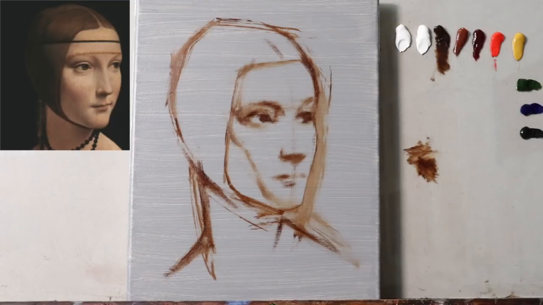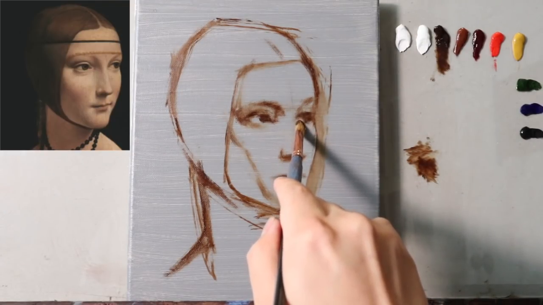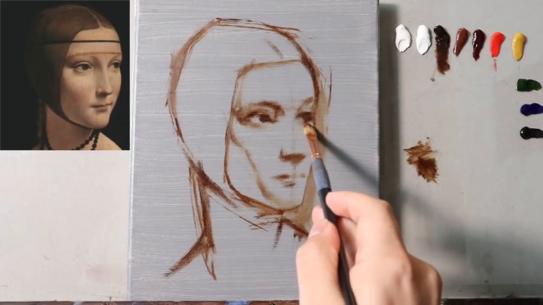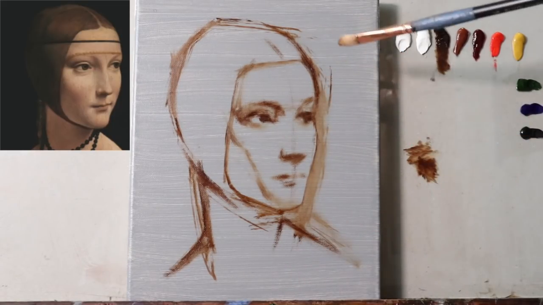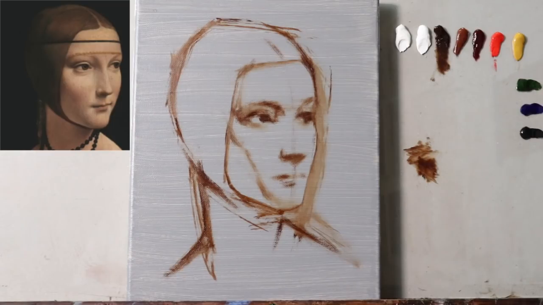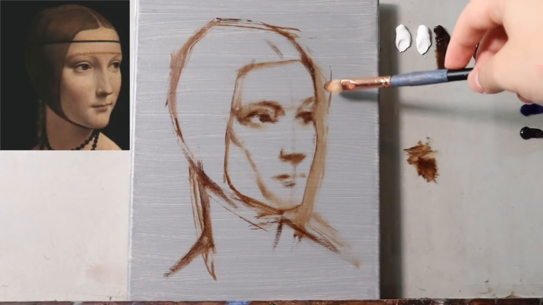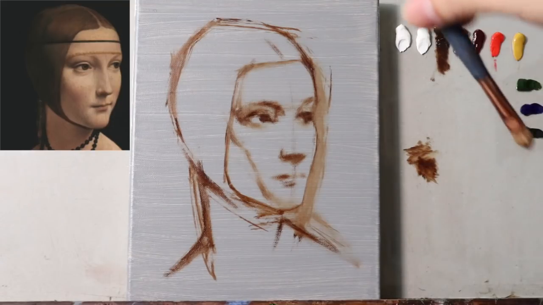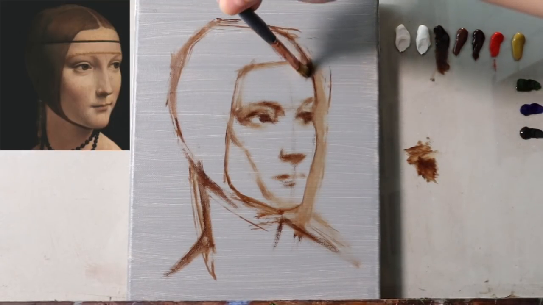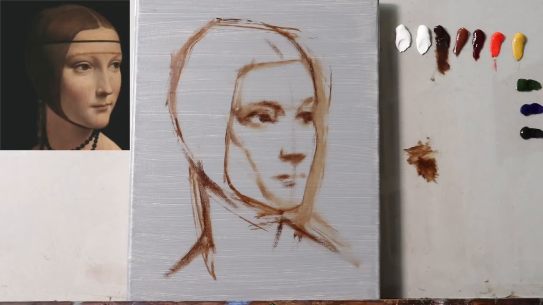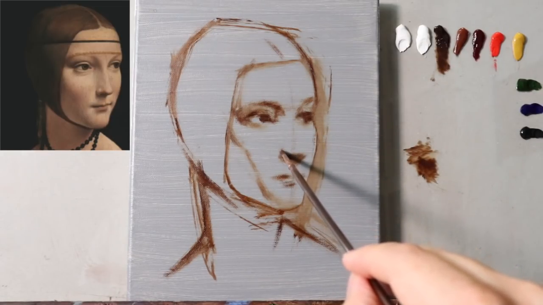Now again, this looks very calculated, the shapes that I'm observing here. It's making me really think about the geometry involved in these shapes. It's almost starting to look like a red chalk drawing a little bit. A little bit of the shape of the cast shadow.